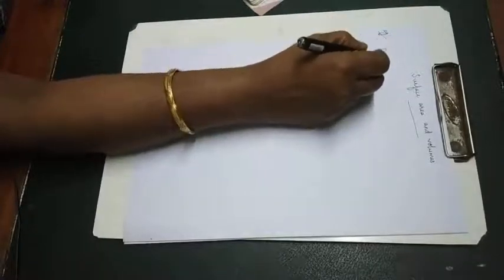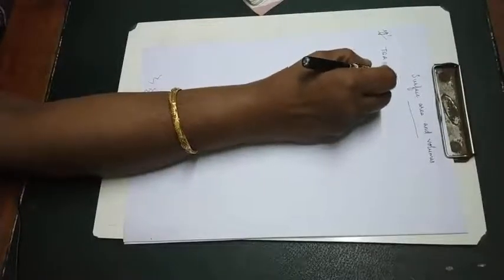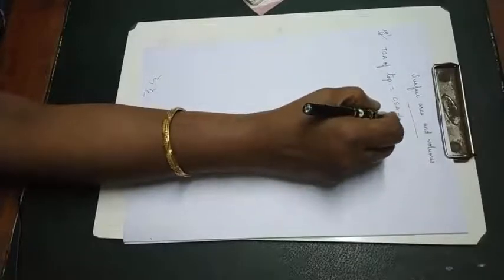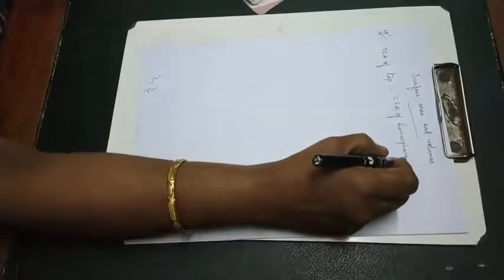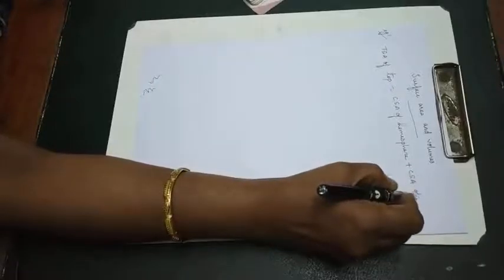So here total surface area of top is equal to curved surface area of hemisphere plus curved surface area of cone.